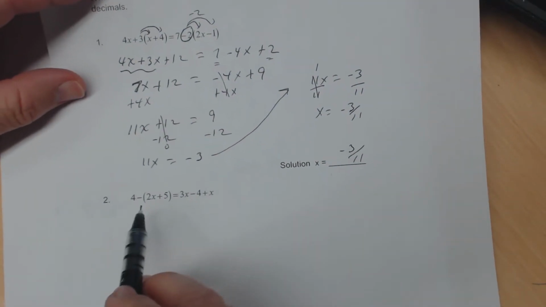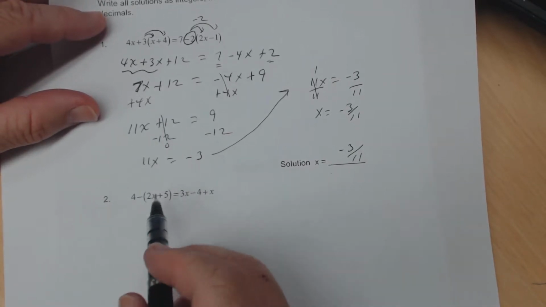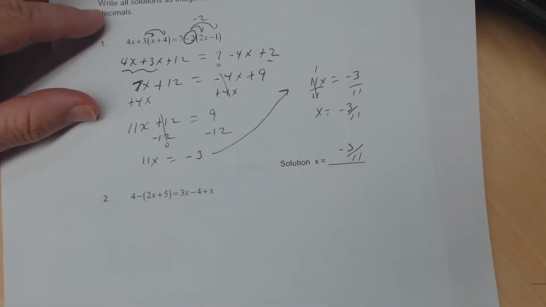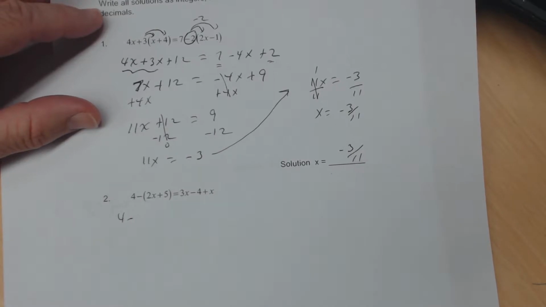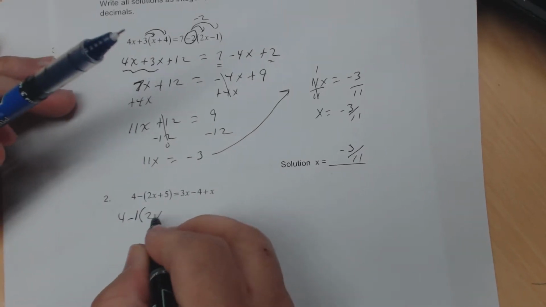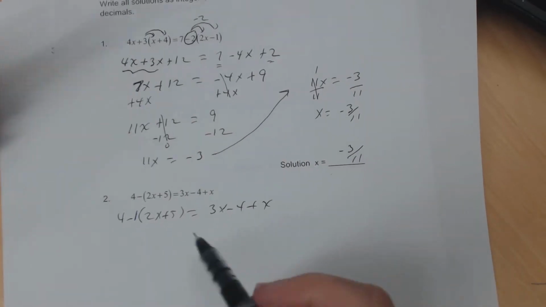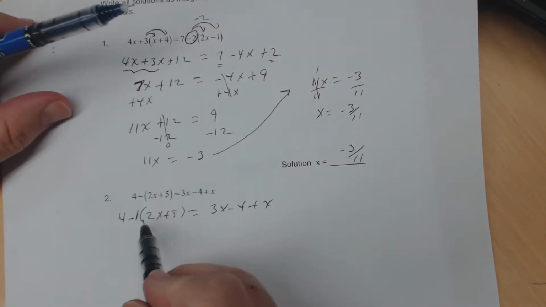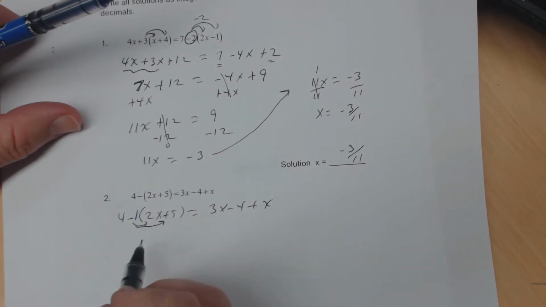Okay, now over here in the next one, remember there's no number right here. Well, that's understood to be a 1. So this right here is a 1. So you're going to be distributing. If you need to rewrite it, it actually looks like this. You'll say 4 minus, and then that's a 1. If you want to think of putting a number here, 1, 2x plus 5 equals 3x minus 4 plus x. So I just rewrote it. So I'm going to distribute the negative 1 here. And this is the only distributive property I'm going to use.